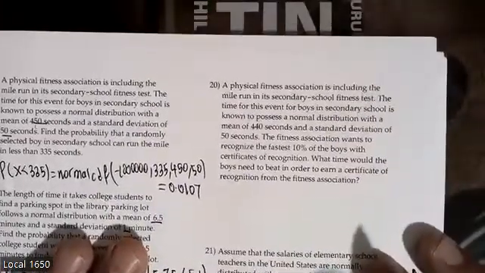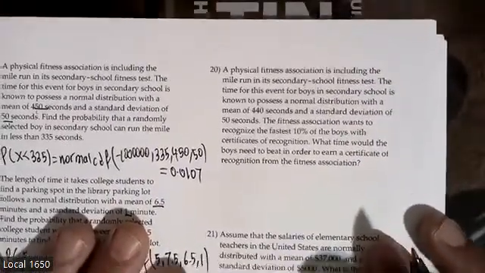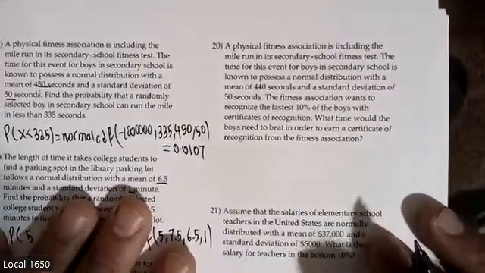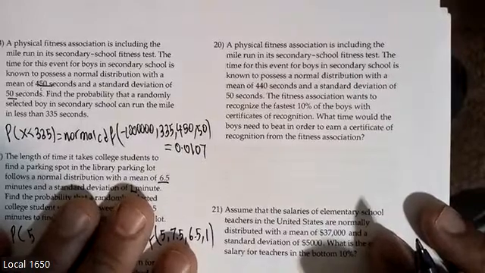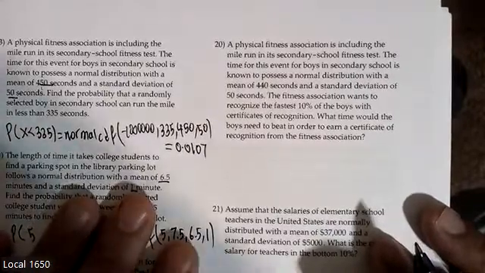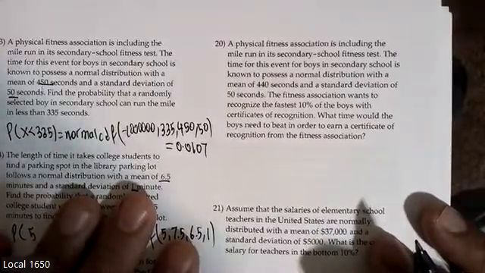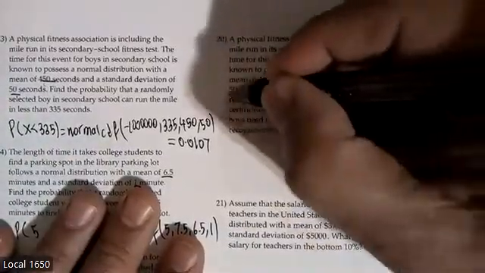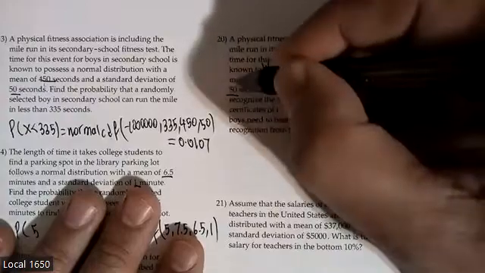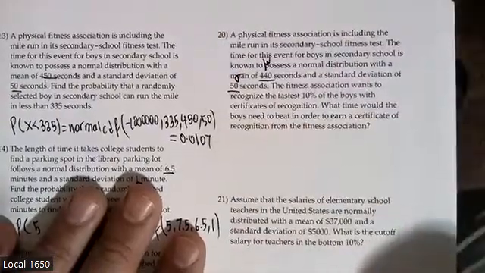A physical fitness association is including the mile run in its secondary school fitness test. The time for this event for boys in secondary school is known to possess a normal distribution with the mean of 440 and a standard deviation. So I will just underline those values. That's the mean and that's the standard deviation.